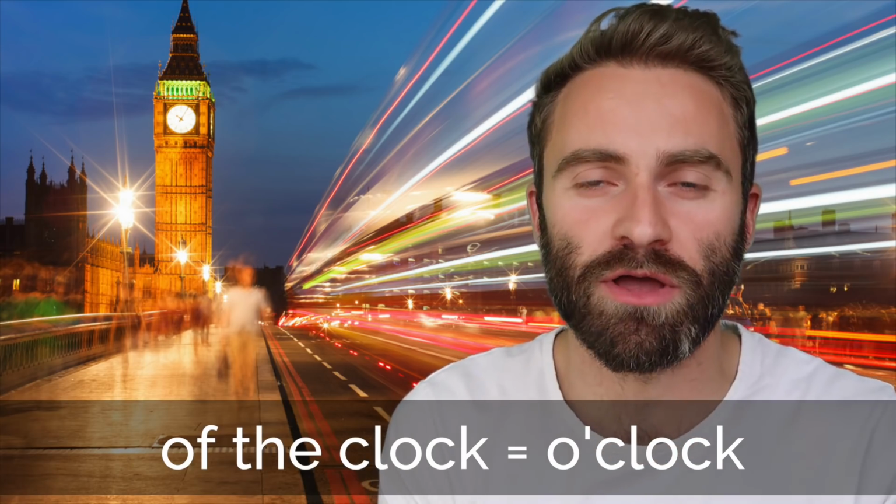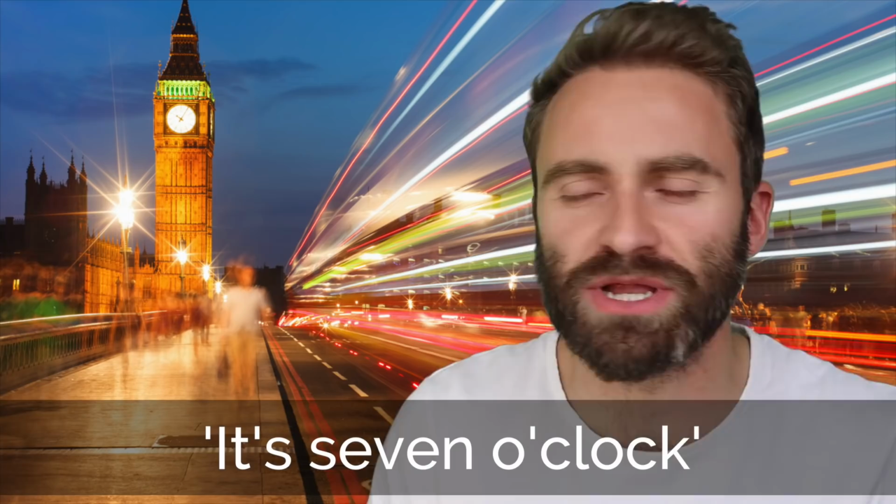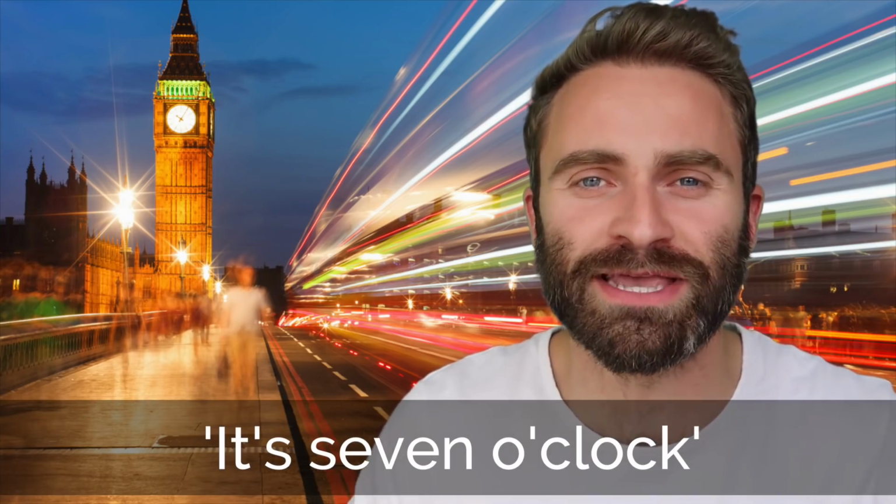Two more examples of contractions that you would always use. Of the clock becomes o'clock. So what time is it? It's 7 o'clock. You always use that contraction. It's very, very rare that you would not see that contraction.